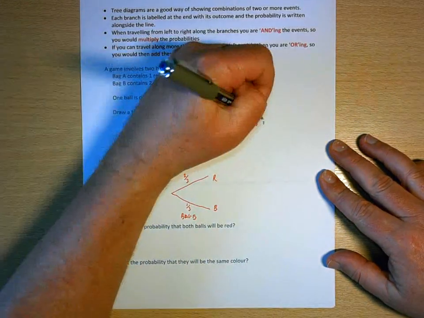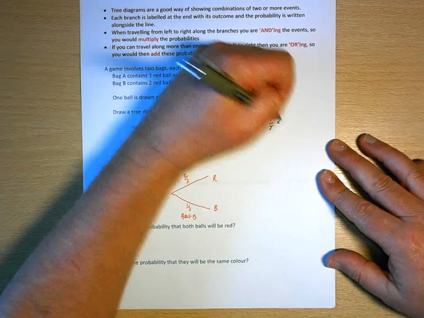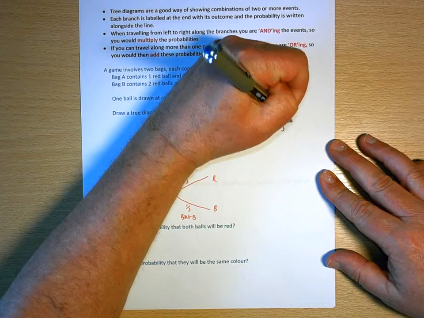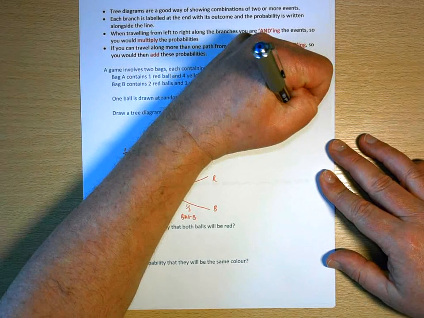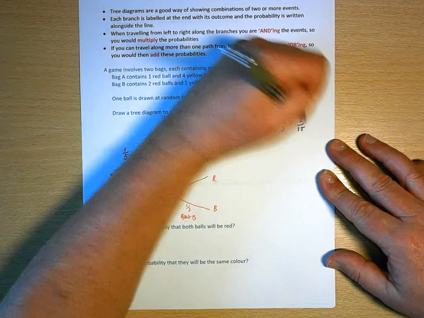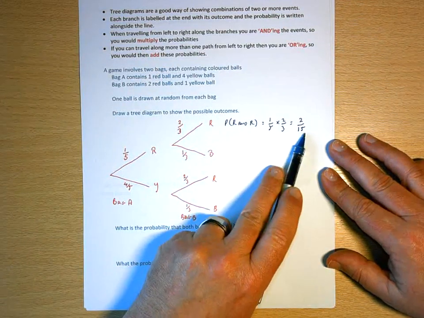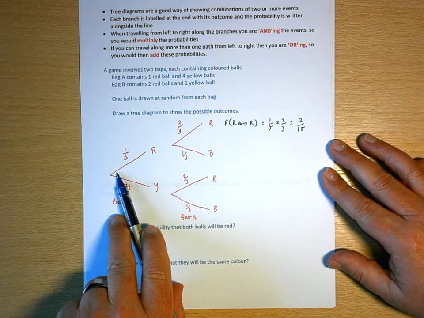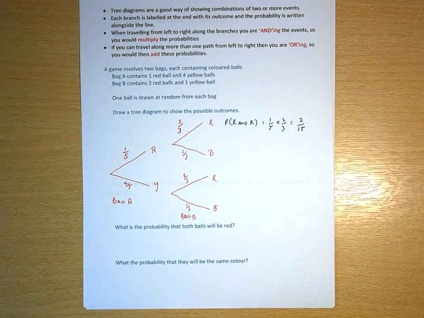So that would be 1/5 multiplied by 2/3, which is 2 times 1 over 5 times 3. So I've got a 2 in 15 chance of getting a red from each bag.